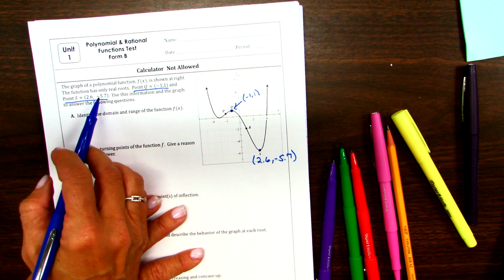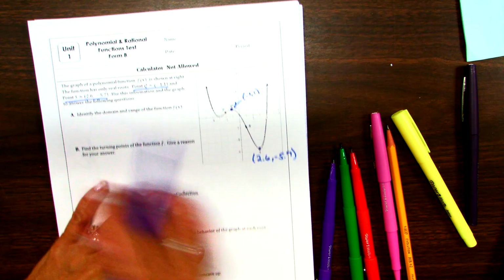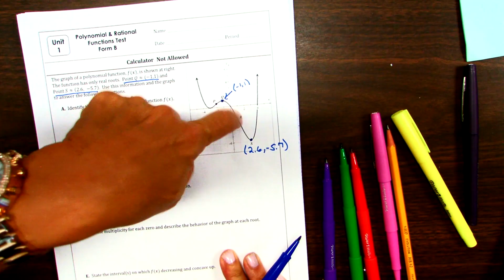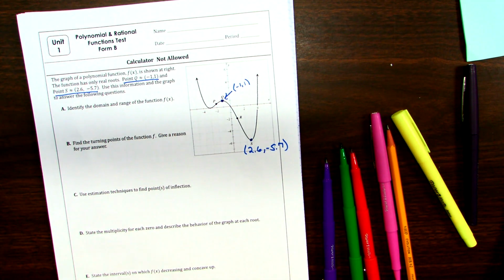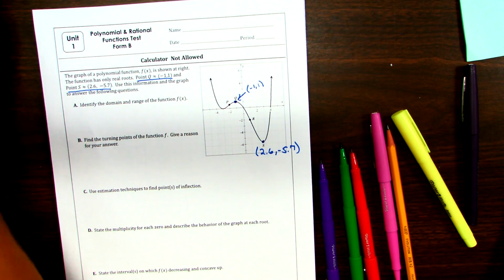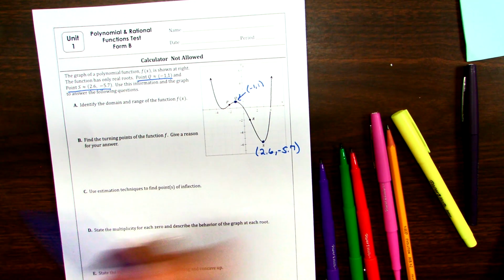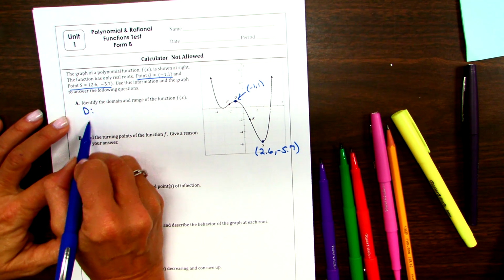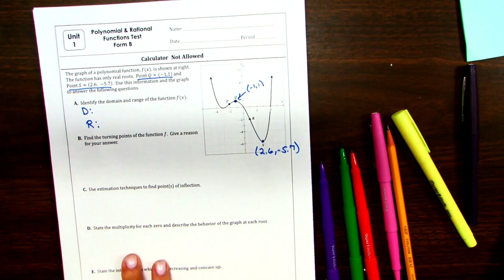Your FRQ on the test day will look just like this. Guys, listen, it's going to be the same questions. The questions don't change. The graph changes. So it's exactly the same. So if you can do this one, you should be able to do the other one. So let's do this. So I labeled point Q and point S that were given. And the first thing it asks for is the domain and range.